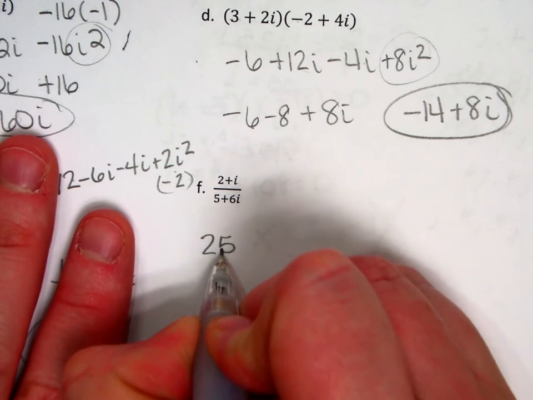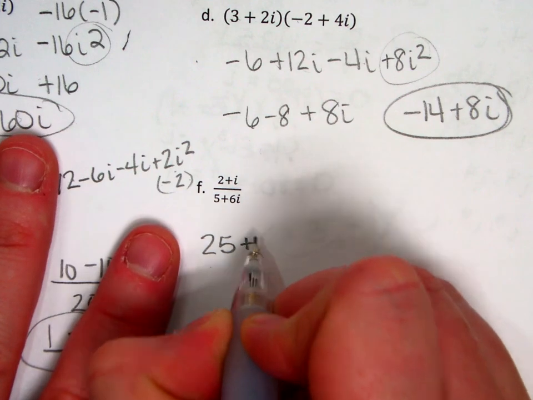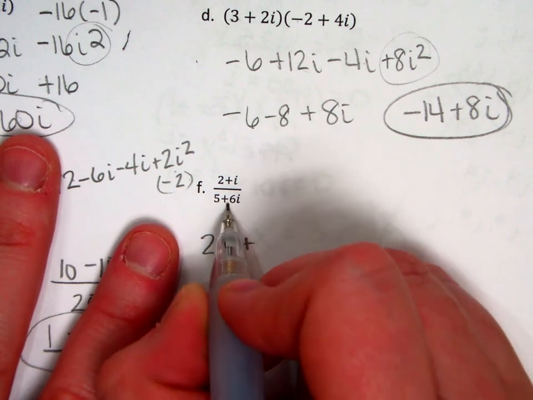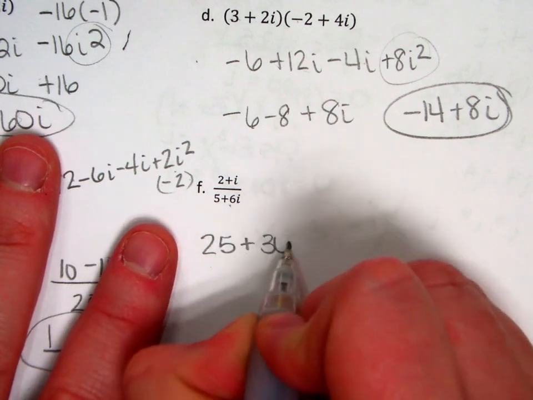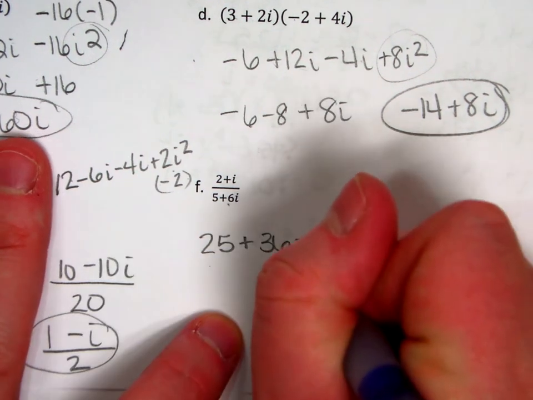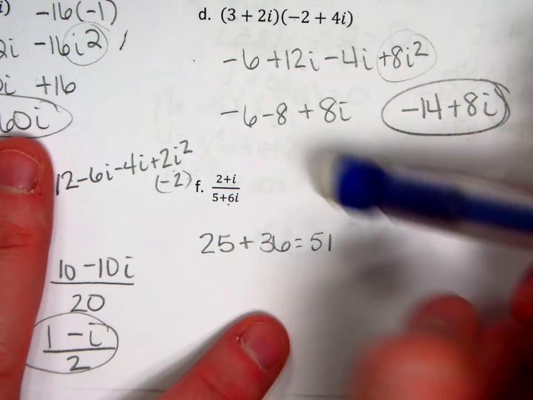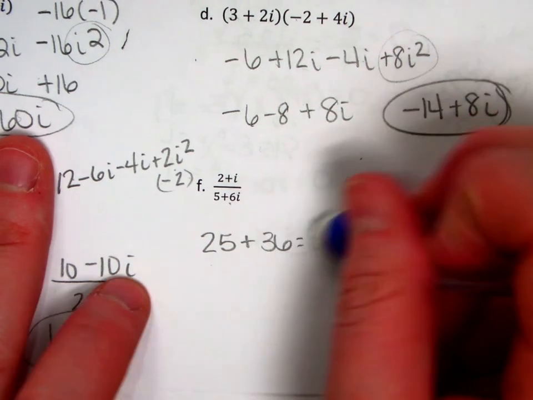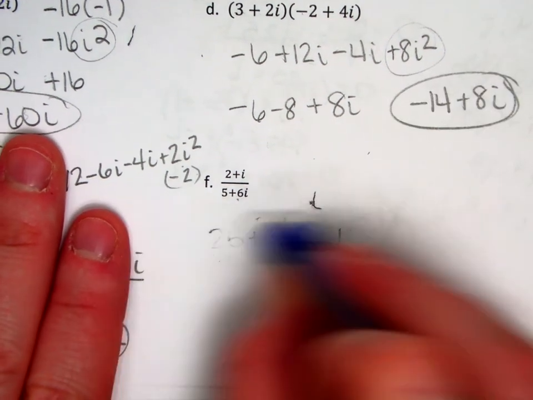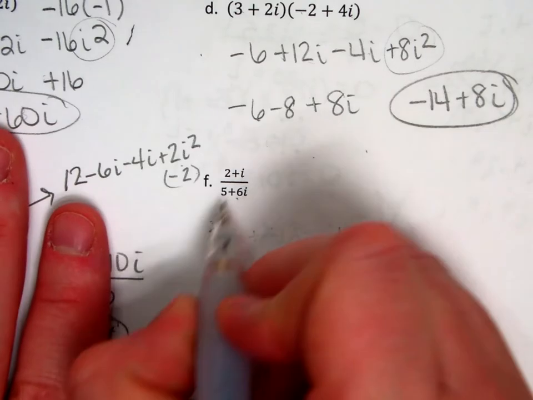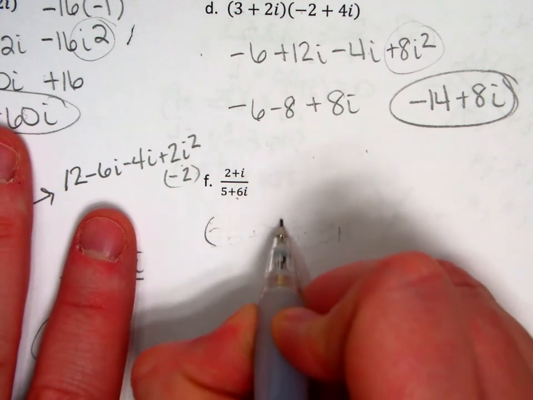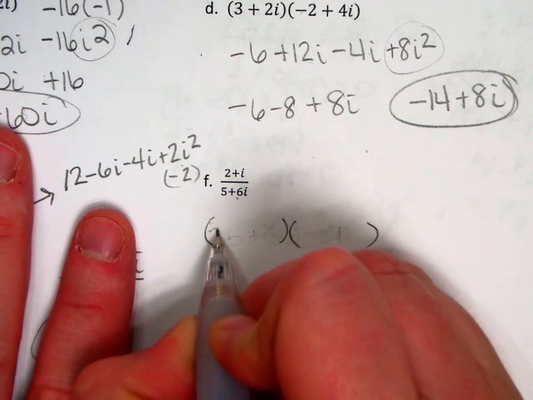So on this one, it would be 25 plus 6 times 6, which is 36, which gives you 51, 61. I don't like that one. I'm going to remultiply that out. So just to double check, because I know how to do it quickly, but I don't know if I'm doing it right now.